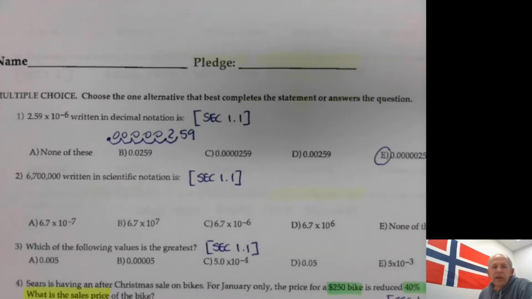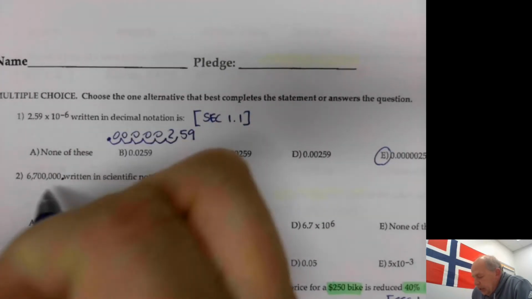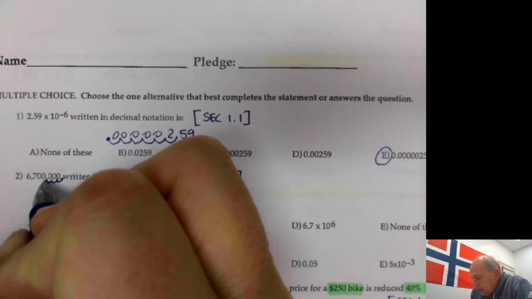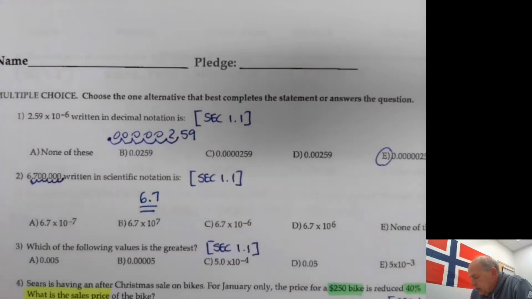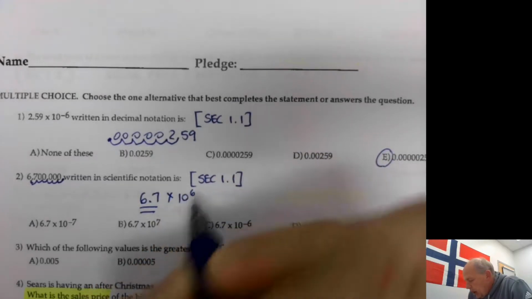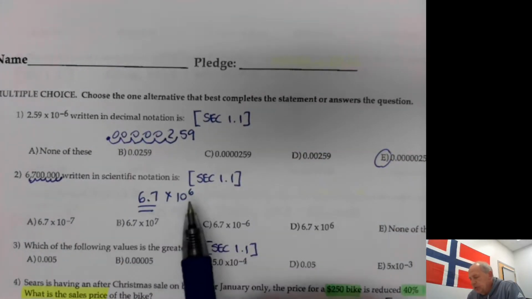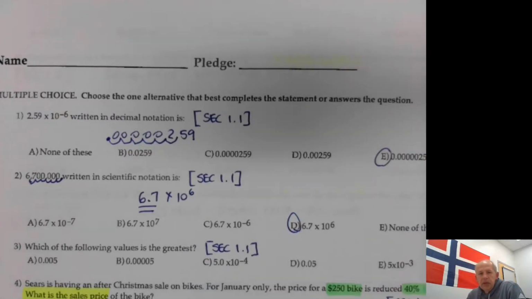Number 2, writing this number out as scientific notation, is also from section 1.1. The decimal is here. 1, 2, 3, 4, 5, 6. My A value is between 1 and 10. 6.7 is between 1 and 10. Move the decimal over 6 places. Positive exponent, because that's a big number. My answer is choice D.